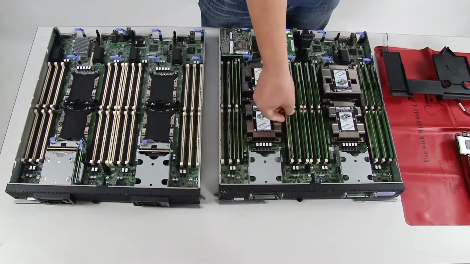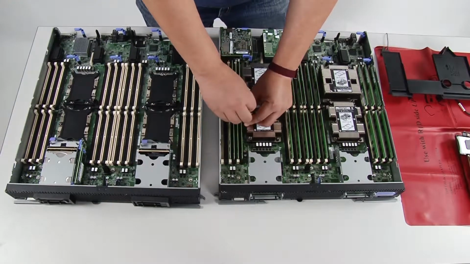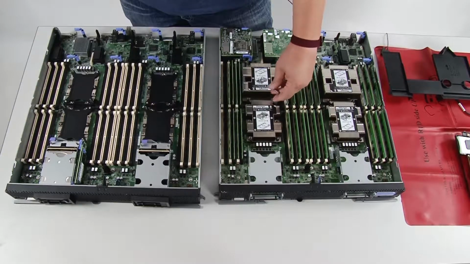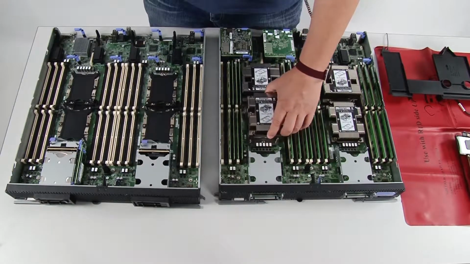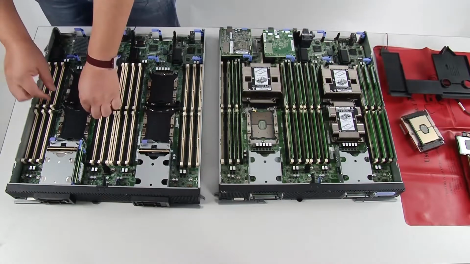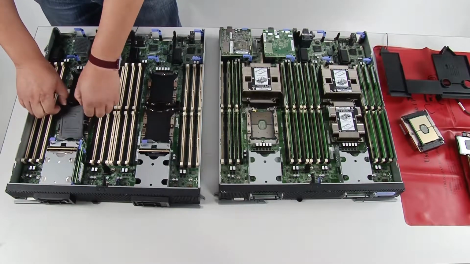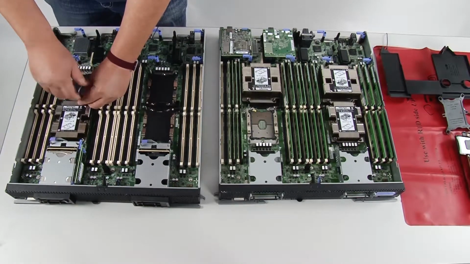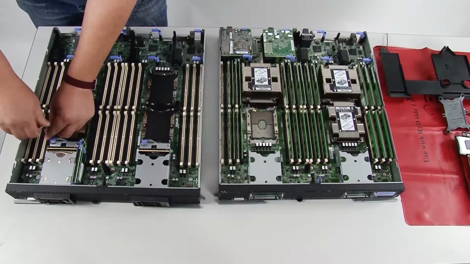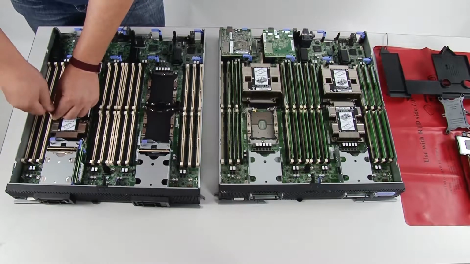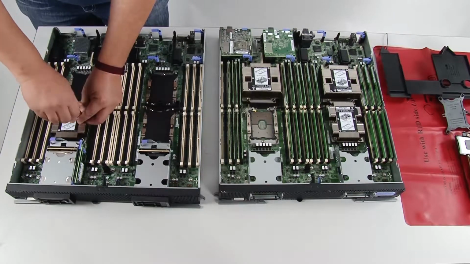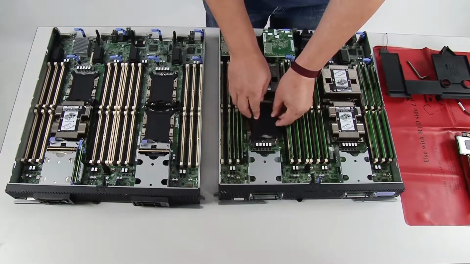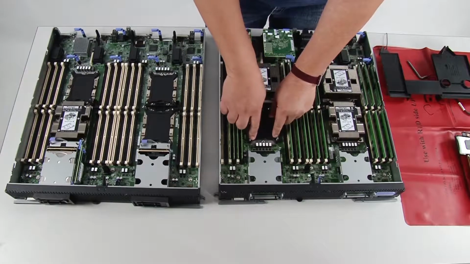Transfer processor and heatsink assembly 1 from the defective system board assembly to the replacement system board assembly. Attention! Remove and install only one processor at a time. When removing or installing a processor, protect the other processor socket with a processor socket cover. When transferring a processor to a replacement system board assembly, install the processor socket cover in the defective system board assembly immediately after installing the processor in the replacement system board assembly.